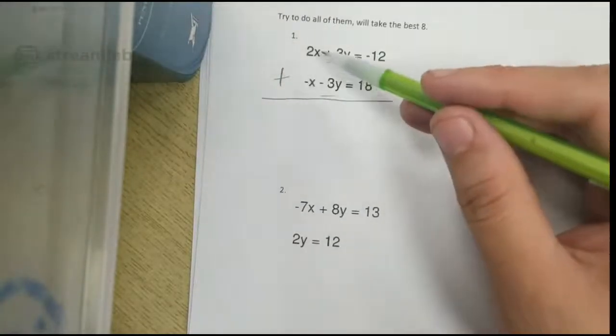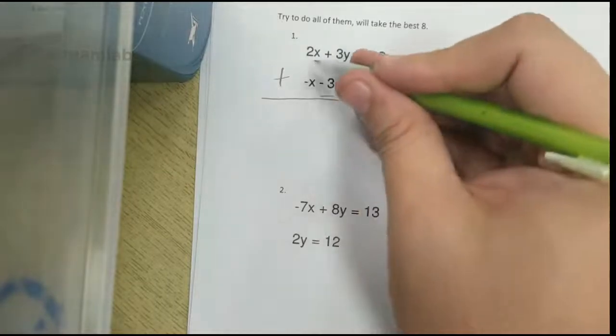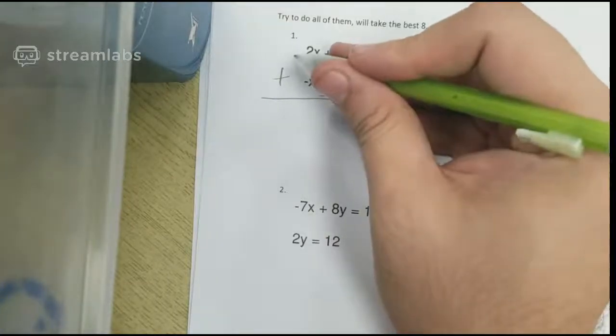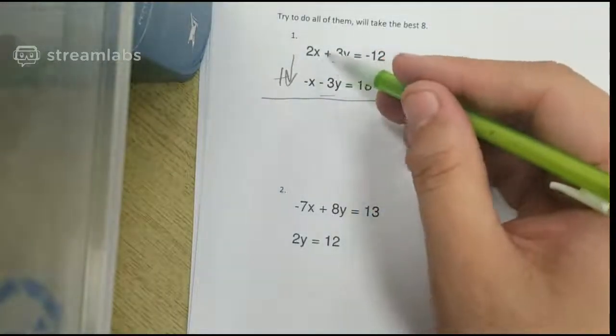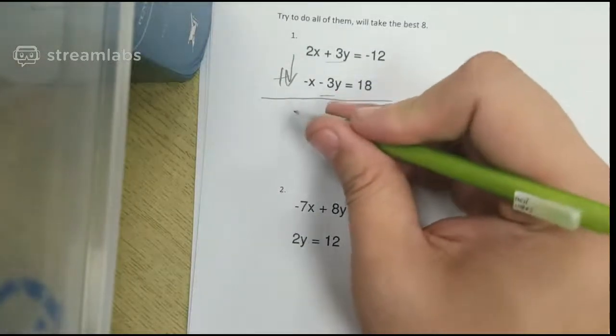So a big plus sign here, 2x minus x. So we're going to subtract, or add down. So 2x minus x is going to be just x.